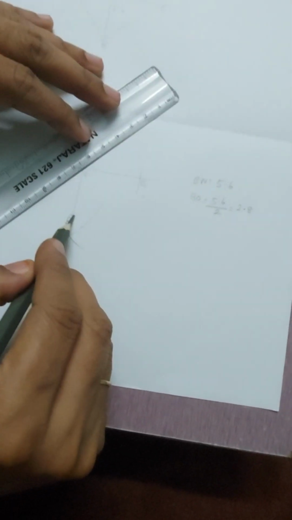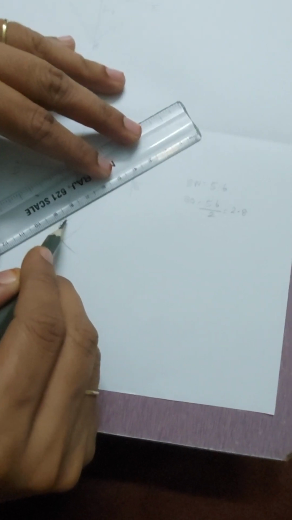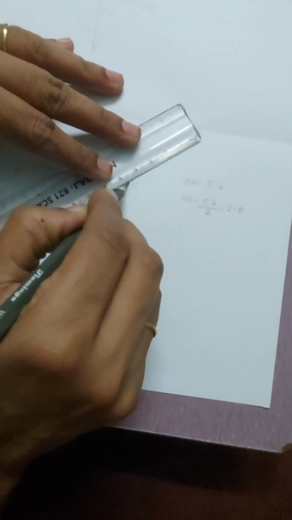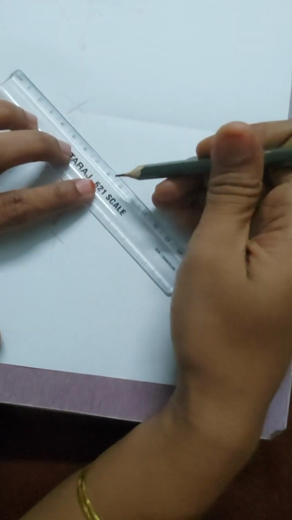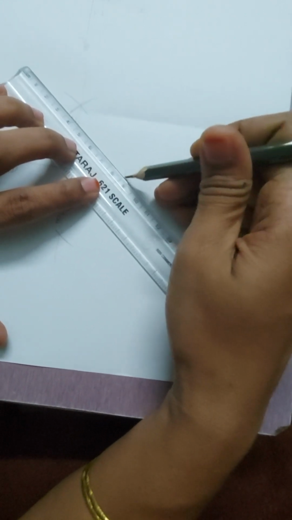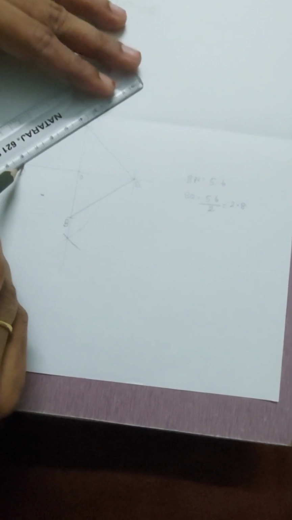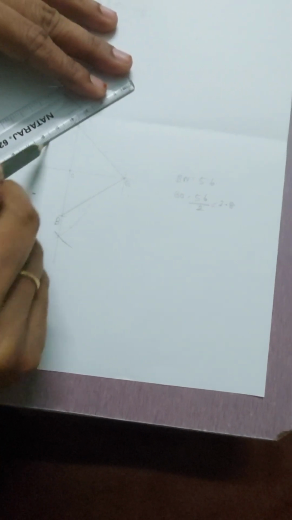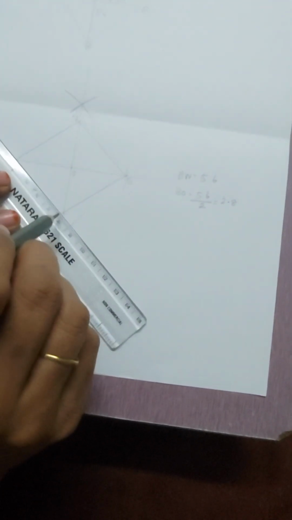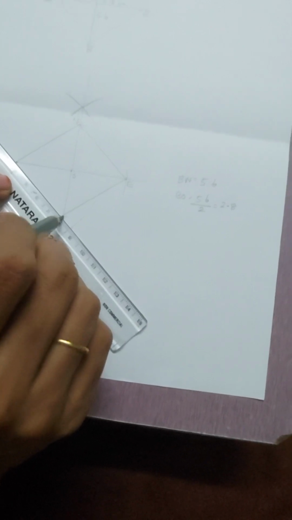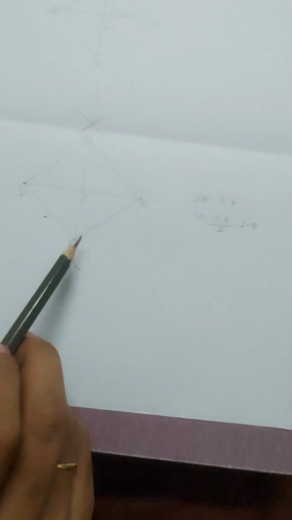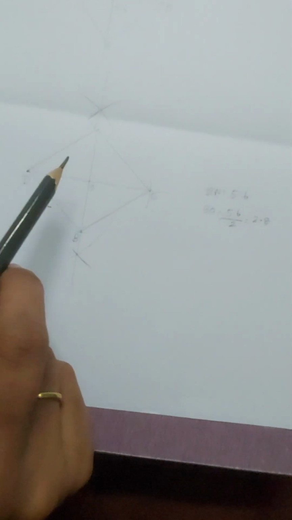Join B, E, N, N, D, and DB. So this is the required quadrilateral BEND. It's a rhombus.